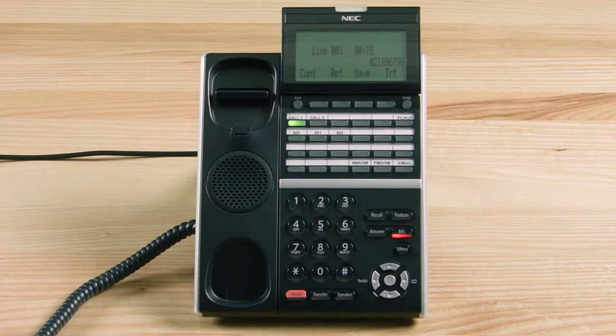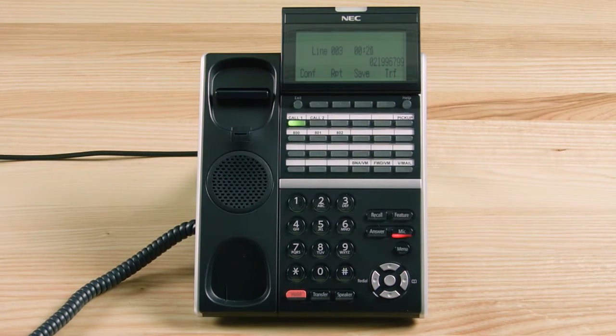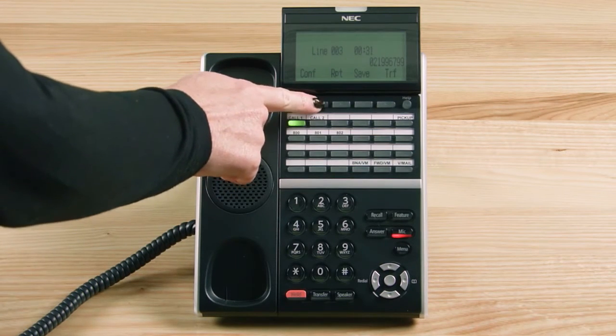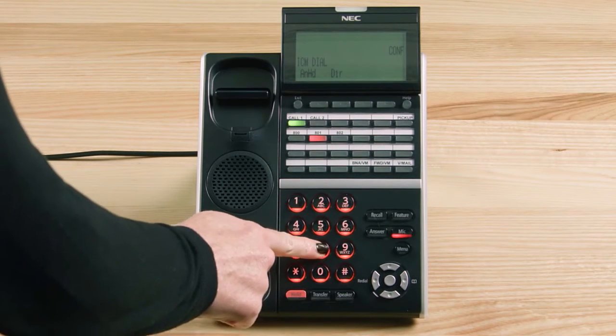Setting up a conference call, you can have multiple parties. Now this is dependent on how many lines you have on your phone system and how many call keys have been configured. So I'm now going to demonstrate how to do a conference call. So we've got our first caller on the line. I'm going to press the soft key corresponding to conference. I'm going to dial in another number.